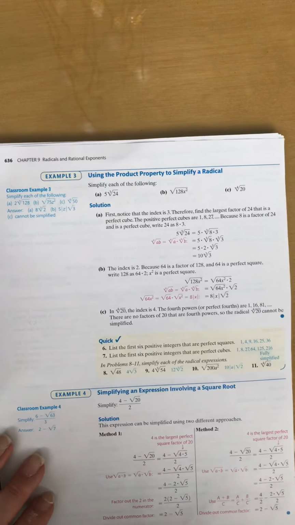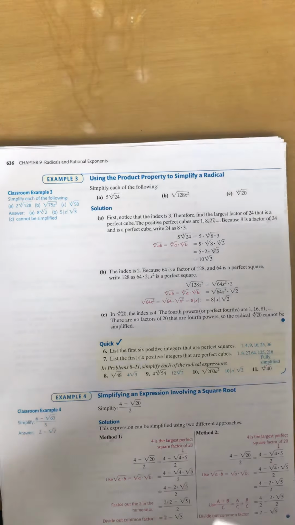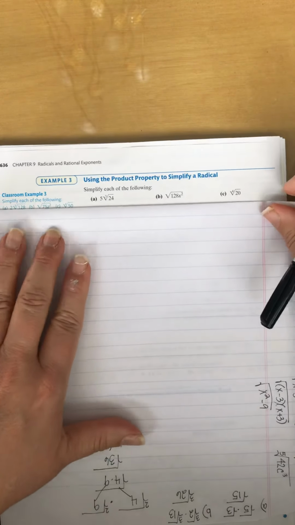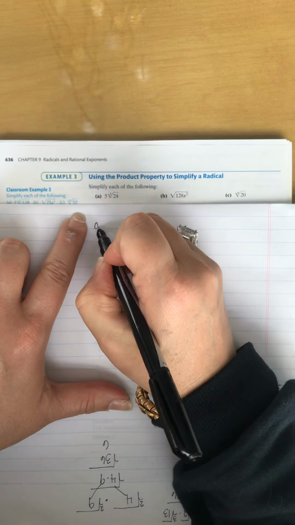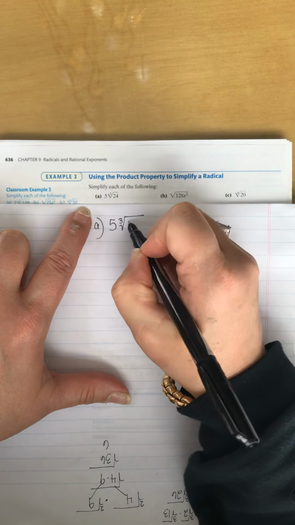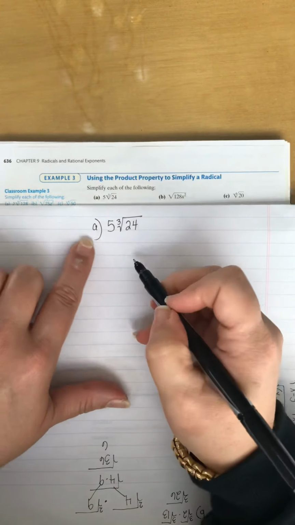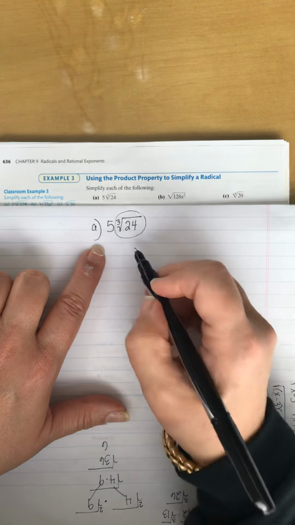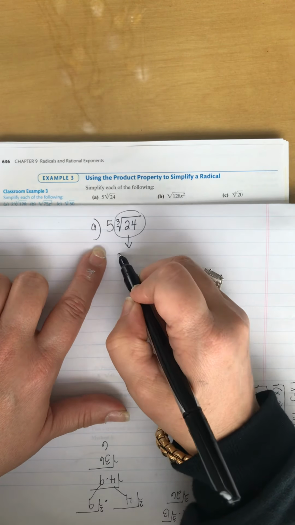Example 3 is, this one is asking 5 times the cube root of 24. So now this 5 is separate. You're going to do this first. So let's look at the cube root of 24.